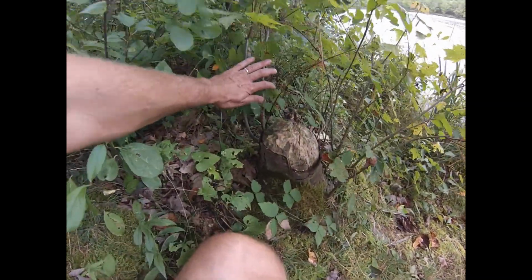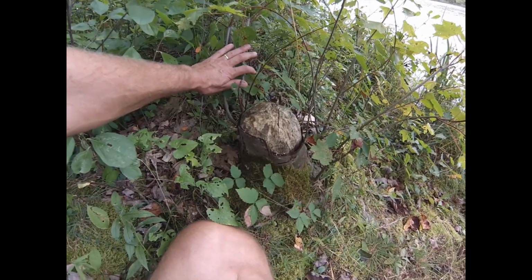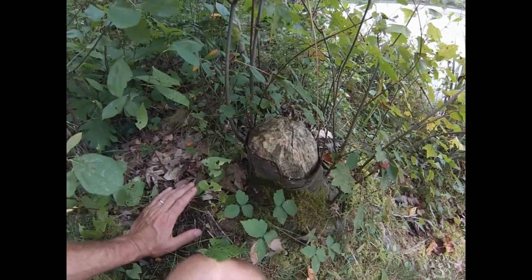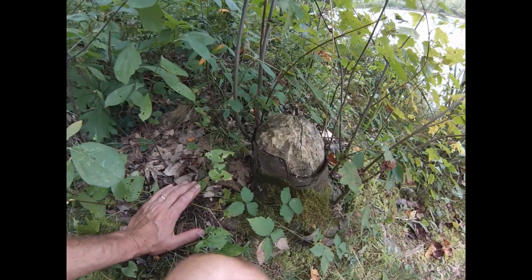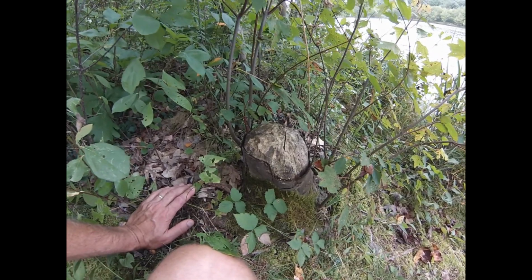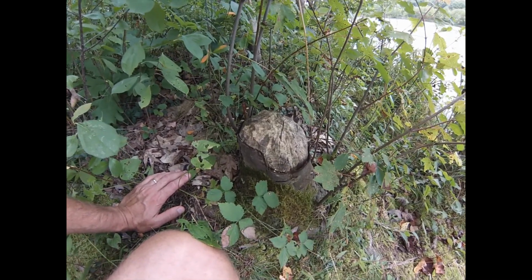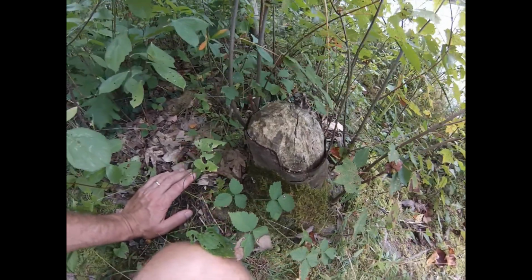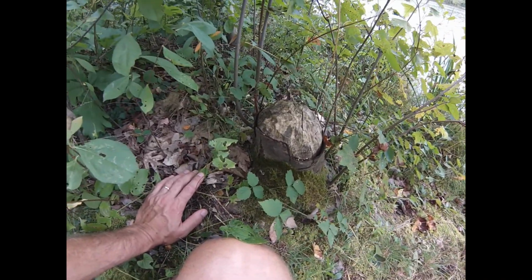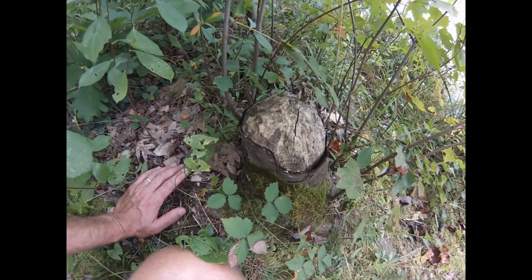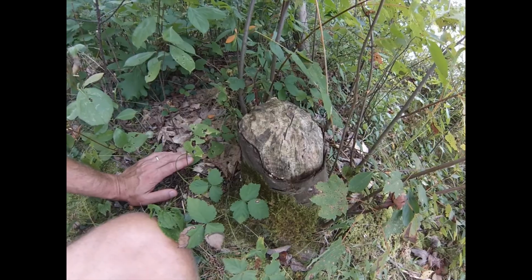Well, I found more evidence that our beaver inference may be correct. But when I observe this, I'm going to make an inference that this is an old stump. This was not cut down recently. I could be wrong, but I'm making an inference that this is not a newly cut down tree by a beaver.